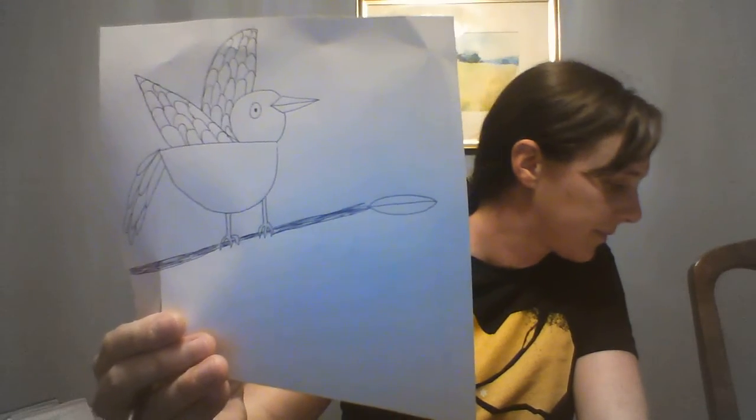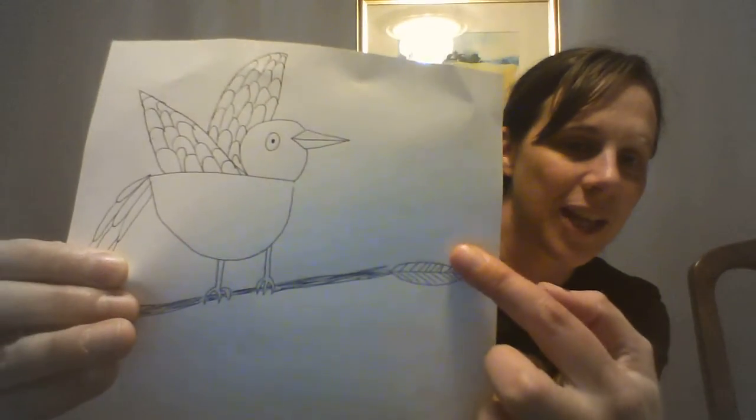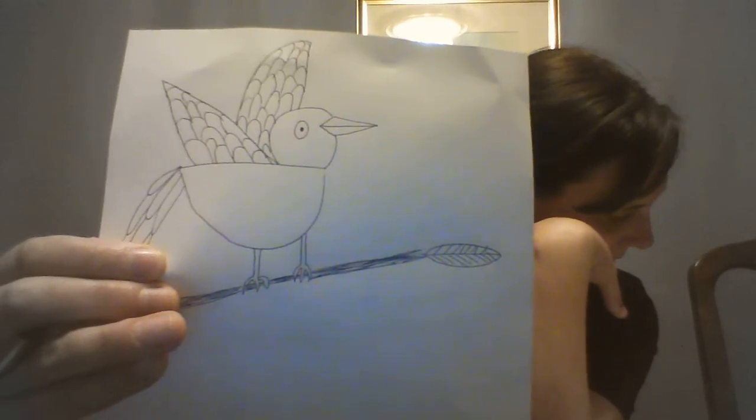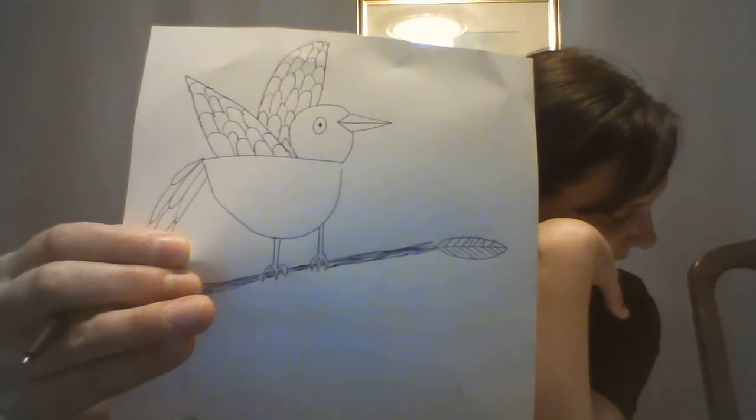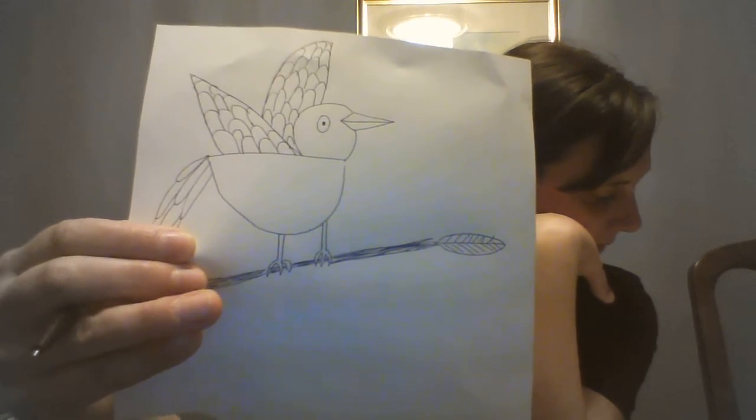Okay. And then those straight lines hold inside, to create the inside of the leaf. And those are my veins for my leaves.